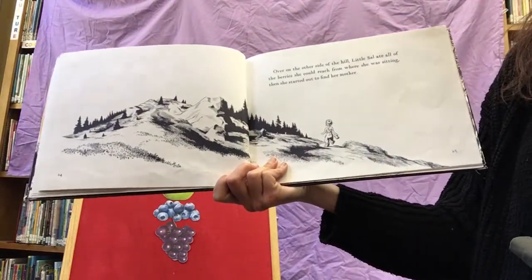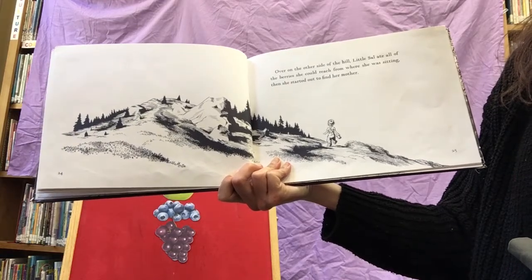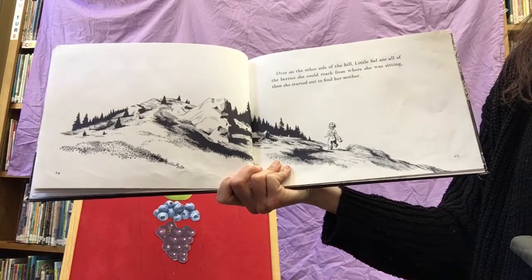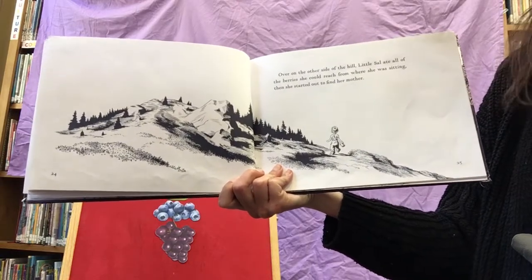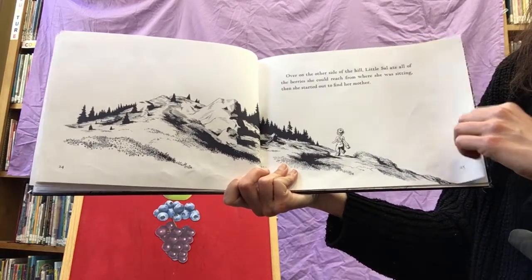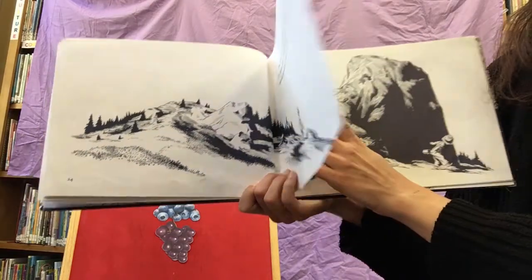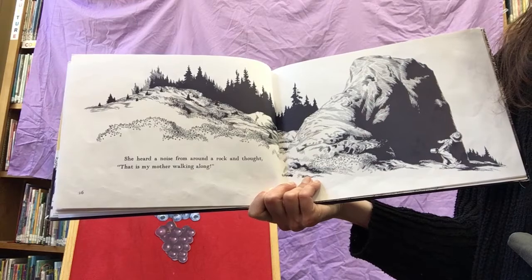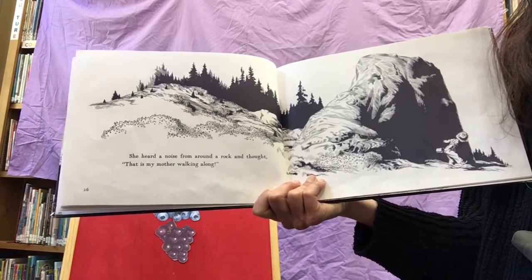Over on the other side of the hill, little Sal ate all the berries she could reach from where she was sitting. Then she started out to find her mother. She heard a noise from around a rock and thought, "That is my mother walking along."